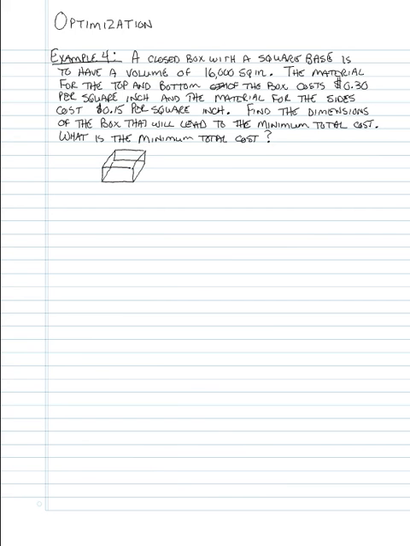Okay, our example 4 of optimization problems. We're reading a closed box, that means one with a top and a bottom, with a square base, and it is to have a volume of 16,000 square inches, pretty big box. The material for the top and bottom of the box costs 30 cents per square inch, and the material for the sides costs 15 cents per square inch. Find the dimensions of the box that will lead to the minimum total cost, and what is that minimum total cost?